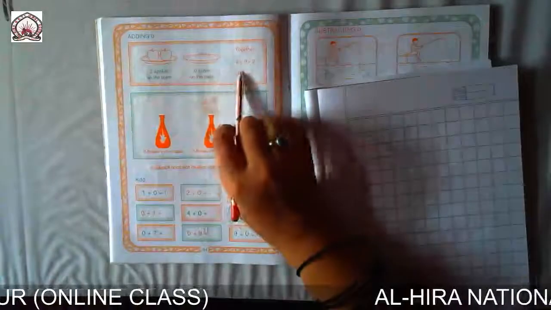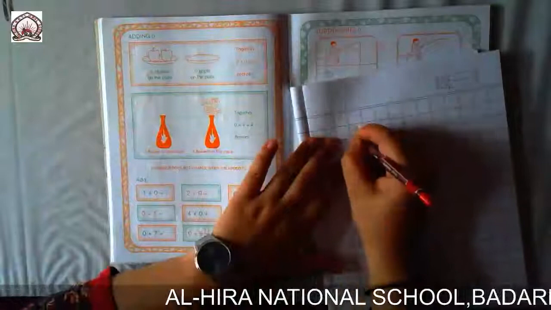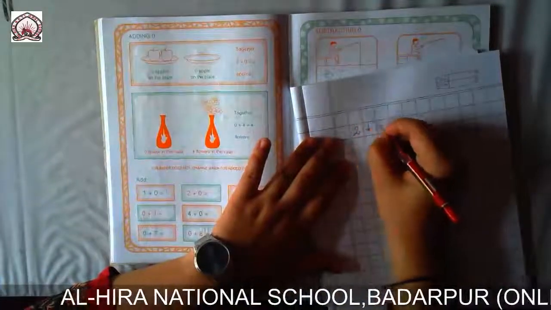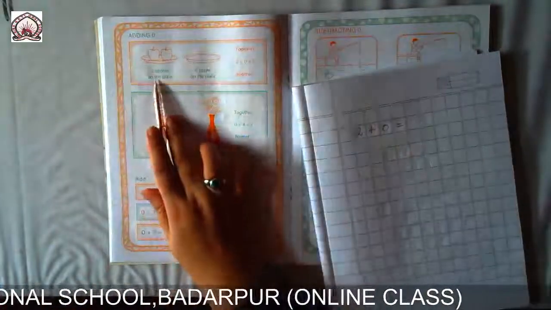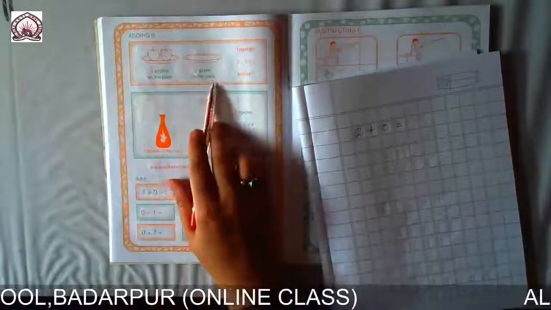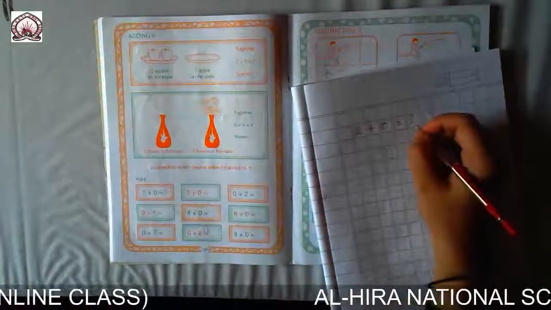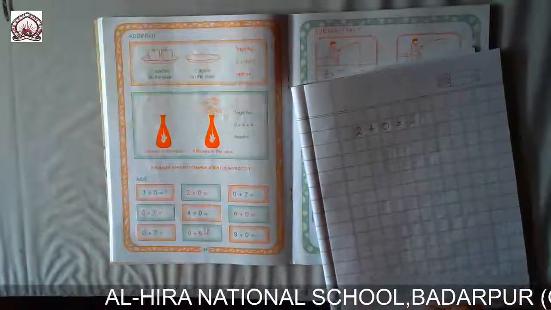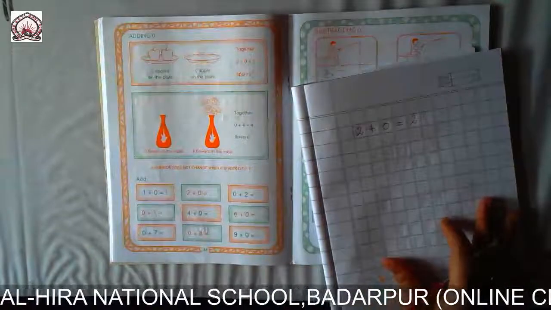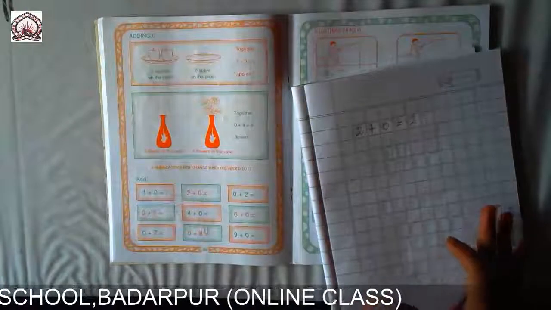2. So 0 is nothing, you cannot increase anything by adding 0. See here, 2, if I add a number with a 0, nothing will be added, the number itself will be the answer. 2 apples on the plate and 0 apples on the plate. 2 plus 0 is 2 only. A number does not change when 0 is added to it.